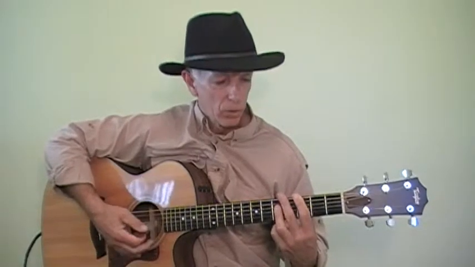The first one is going to be a 1 and a 5. If we were in the key of C, for example, there's a C chord. Now what's the 5 chord? If this is the 1, then G would be the 5 because you count up. C, D, E, F, G. 1, 2, 3, 4, 5. So it's C and G. That would be the simplest chord progression.